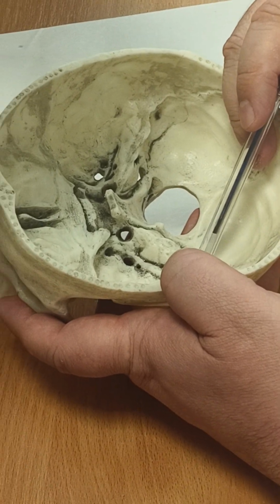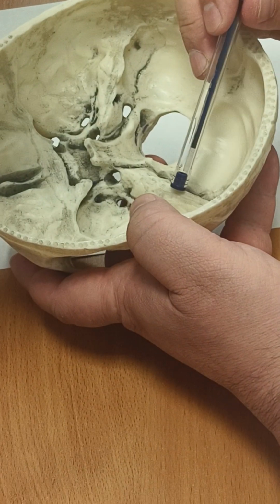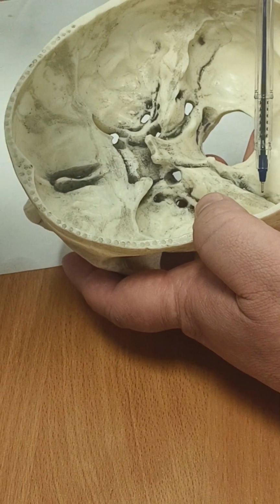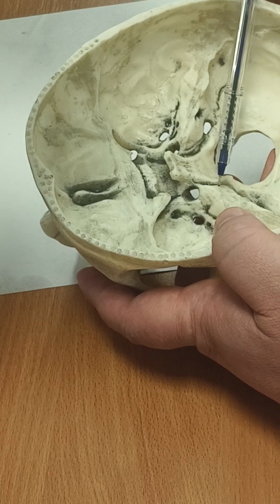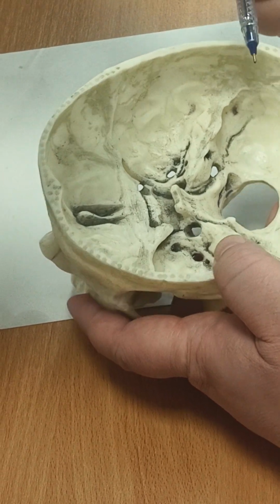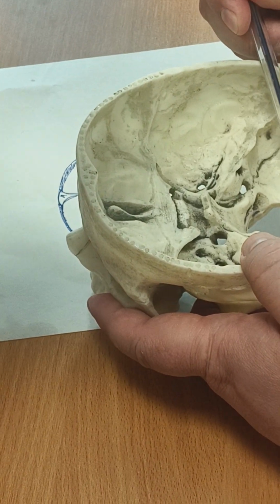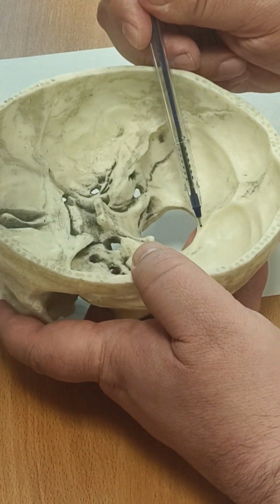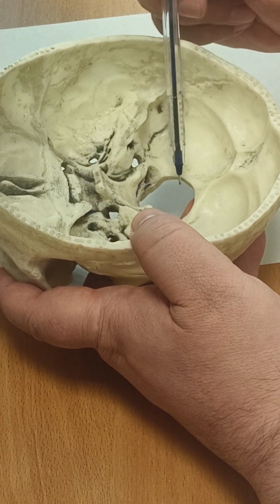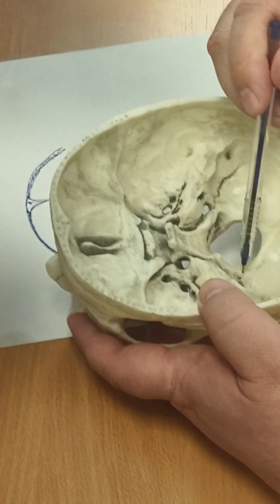Now, here in this place, we have the superior petrosal sinus. Here is the inferior petrosal sinus. In this place, we have the occipital sinus, and the occipital sinus subdivides into two. They are the sinus marginalis, near the border of the foramen magnum, sinus marginalis.